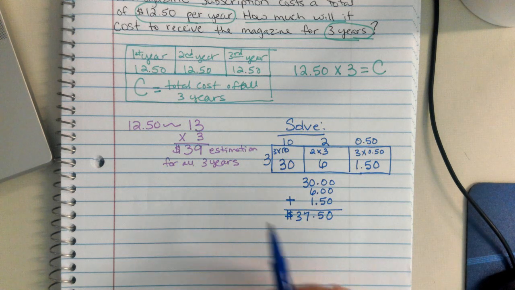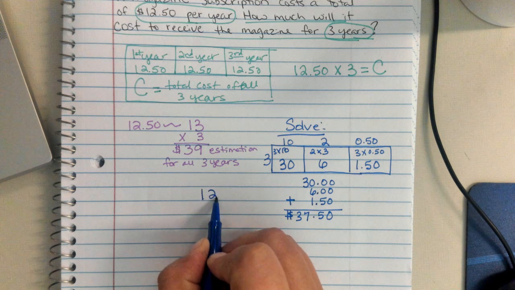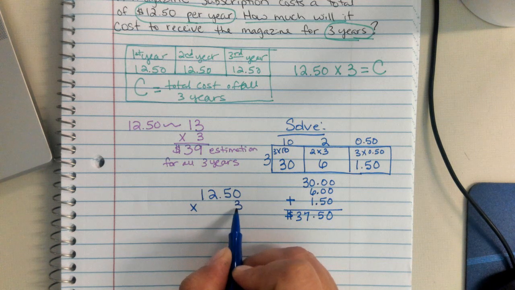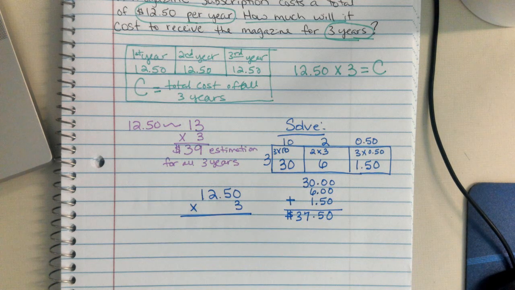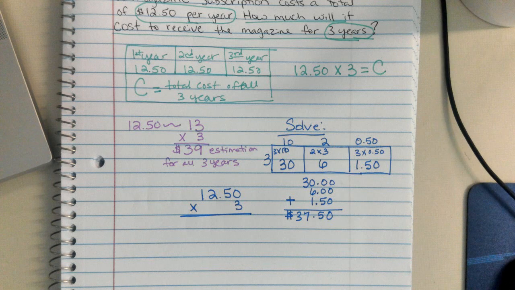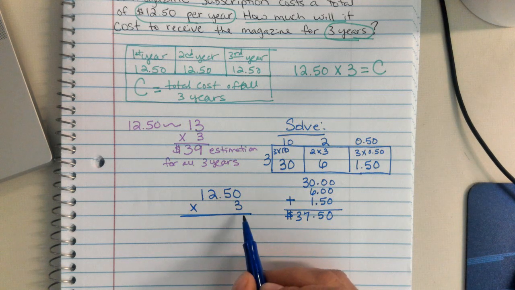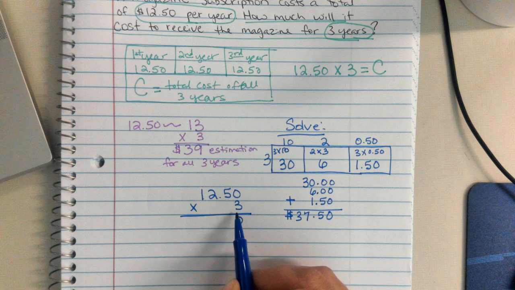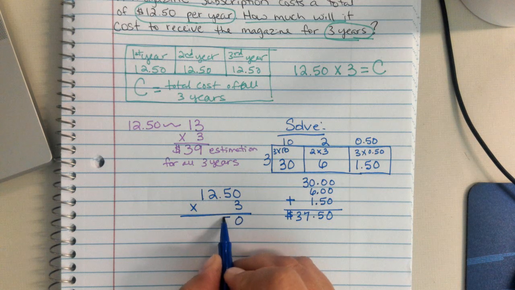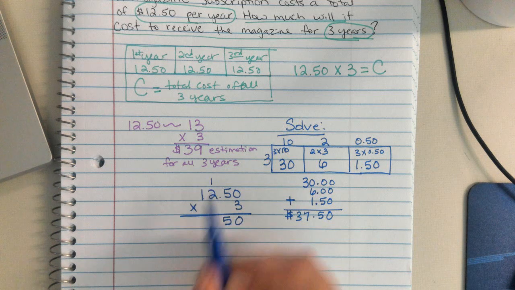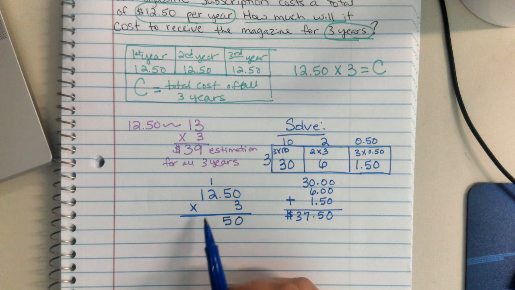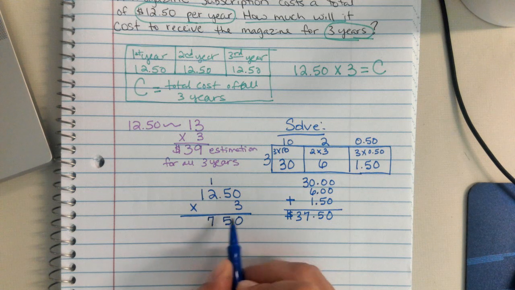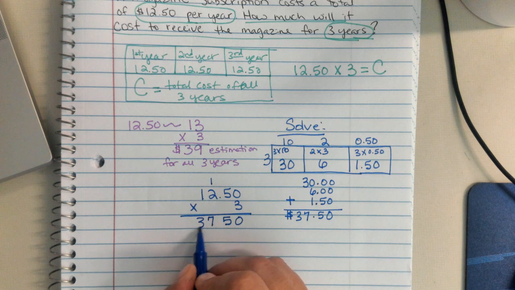So I'm going to go ahead and just use my equation and solve using the standard algorithm. Write down my equation and solve using the standard algorithm. 3 times 0 is 0. 3 times 5 is 15. Write down my 5, carry my 1. 3 times 2 is 6, plus 1 is 7. And 3 times 1 is 3.